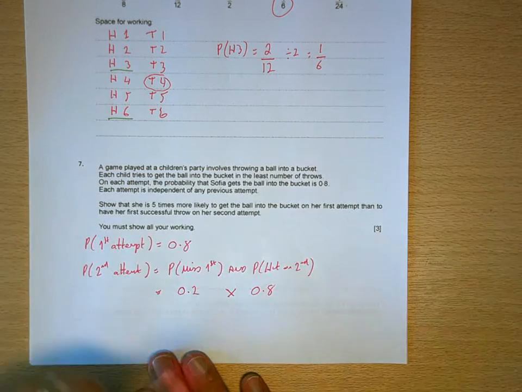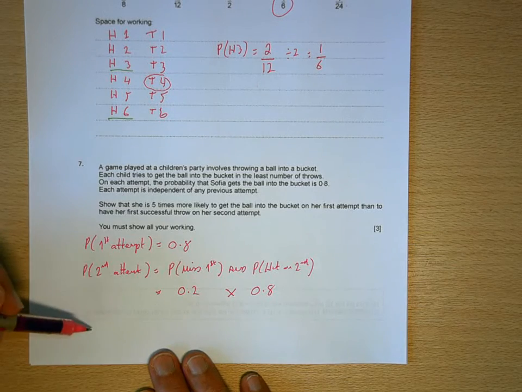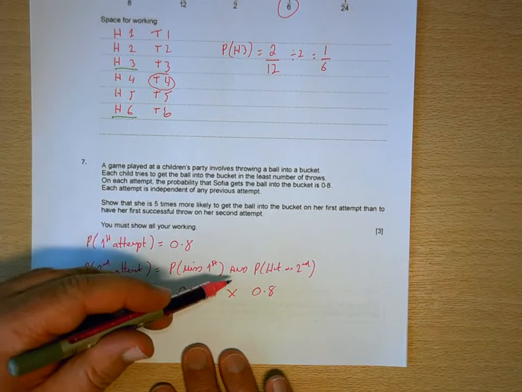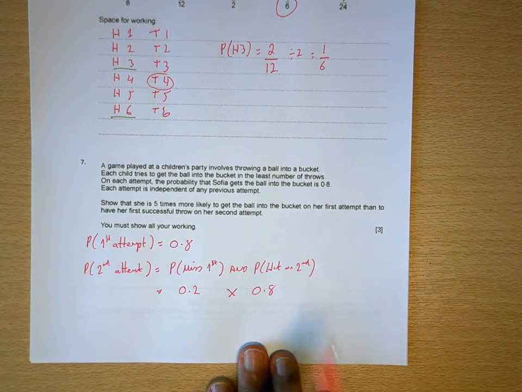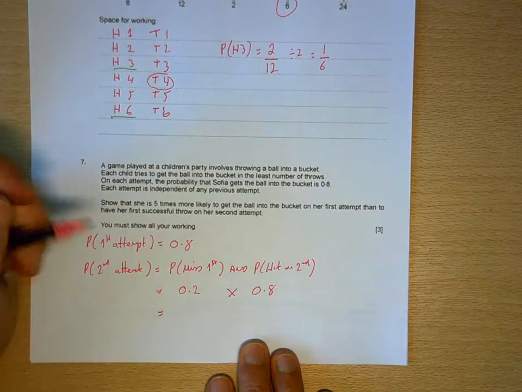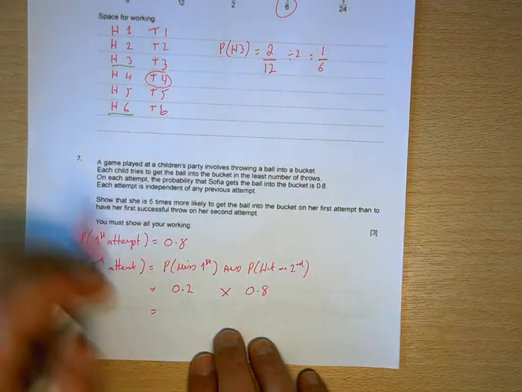If we were to work out the third attempt, it means she'd miss, miss and hit. So then we'd be doing 0.2 times 0.2 times 0.8. Okay, this might come up on a non-calculator paper.